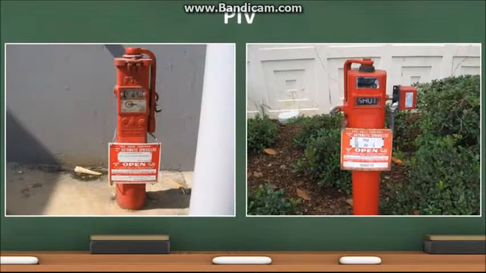These photos depict post-indicator valves, also known as PIVs. With this indicator valve type, look at the sight glass on the front to determine the valve's status. In the photo on the left, the valve is open. In the photo on the right, the valve is closed or shut.